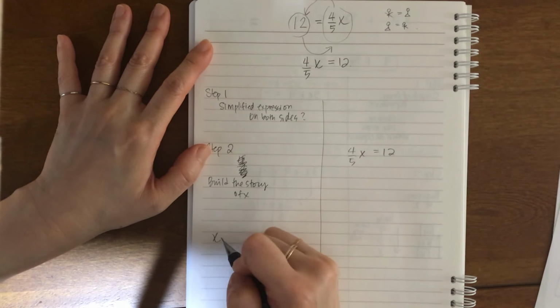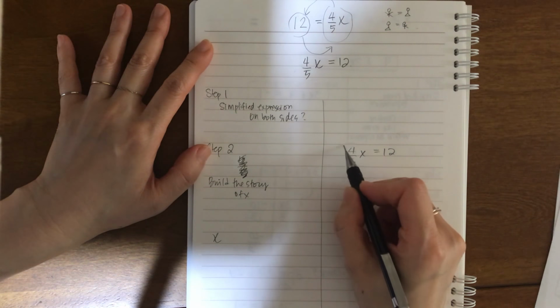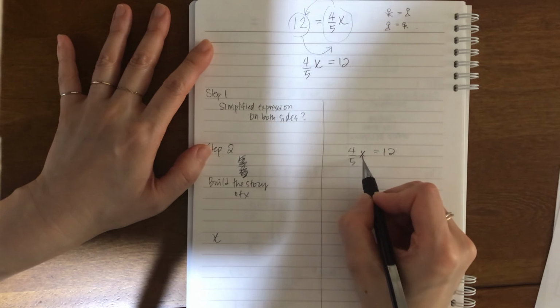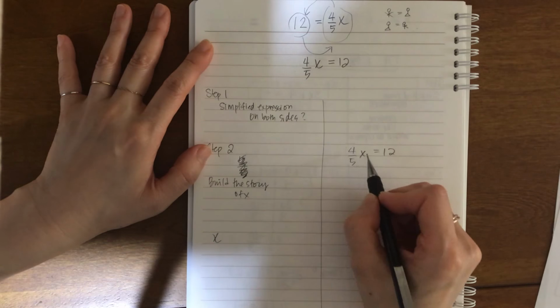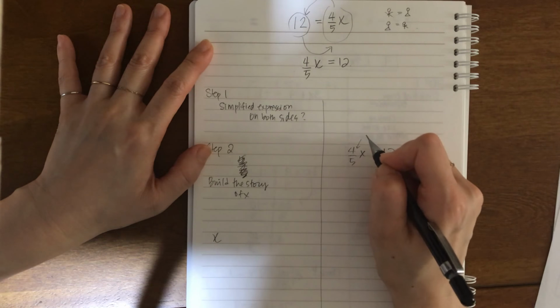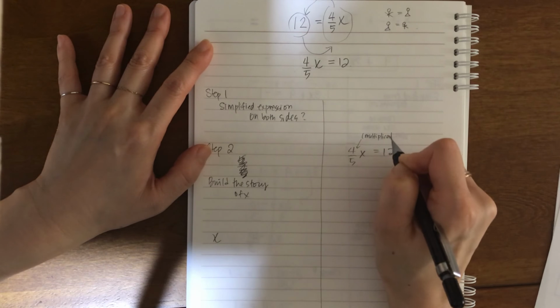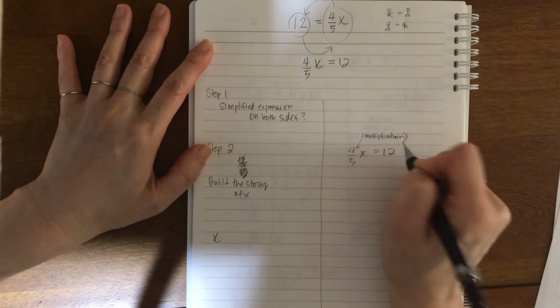And basically what we have to ask ourselves is, what's happening to x? Well, we know that whenever we have a numerical quantity being multiplied to the unknown variable, or next to the unknown variable, the implication is that the operation is multiplication.